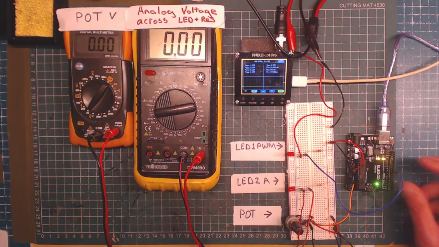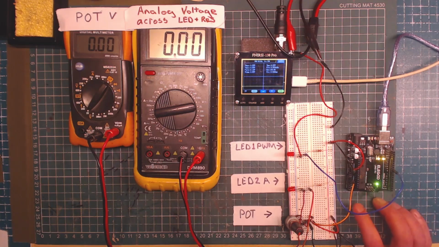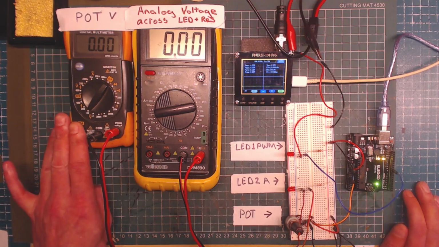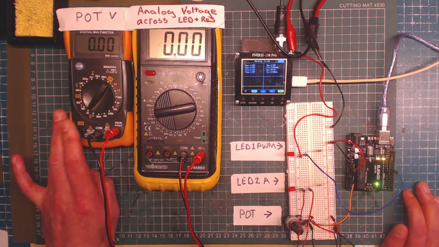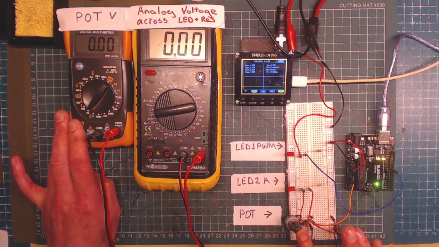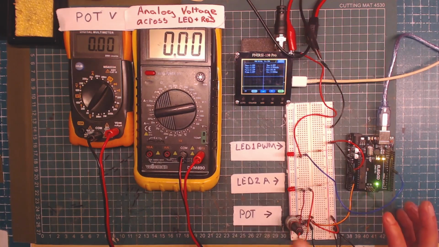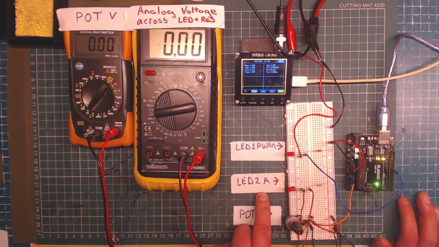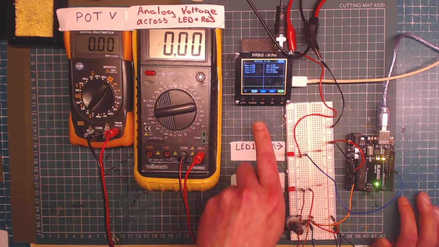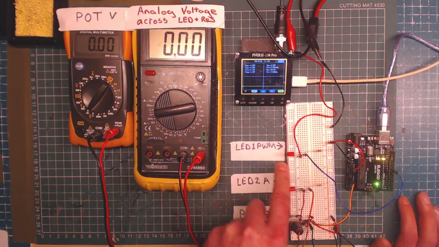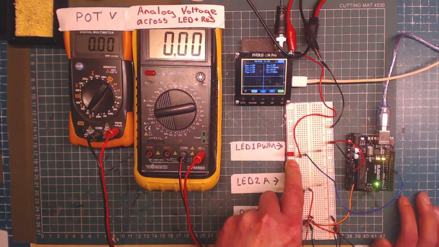So the next thing, what the Arduino was doing is converting the analog voltage into a digital voltage. This voltmeter is showing the output from the potentiometer. This is showing the voltage across the LED and the resistor on this one, and the oscilloscope is showing the digital output to this LED here.